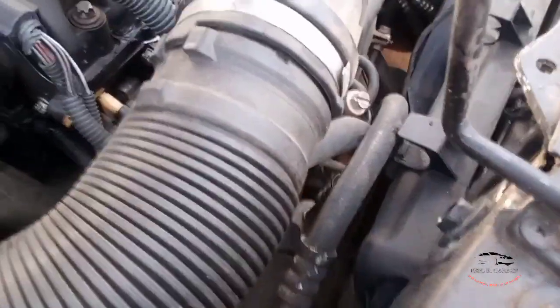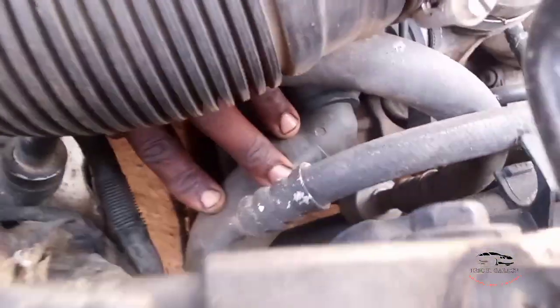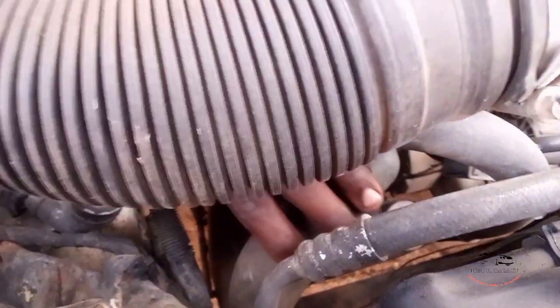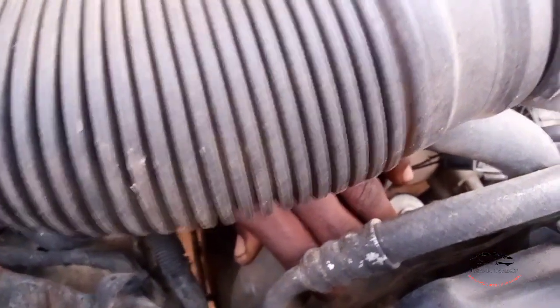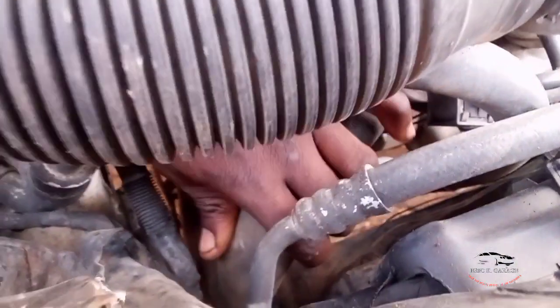Then you come here where the thermostat is. This is the thermostat hose. Then you touch this place too. You can see that where the thermostat is located is cool.